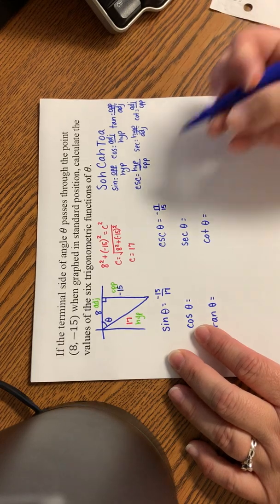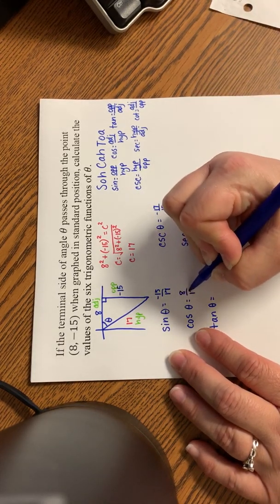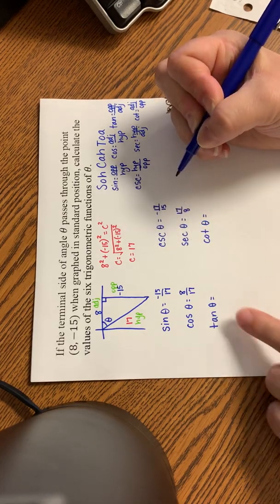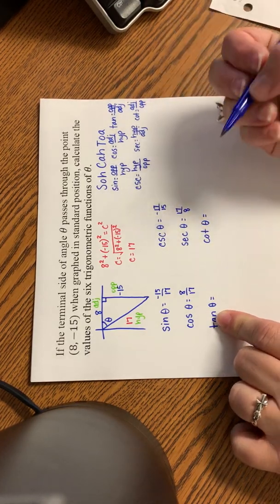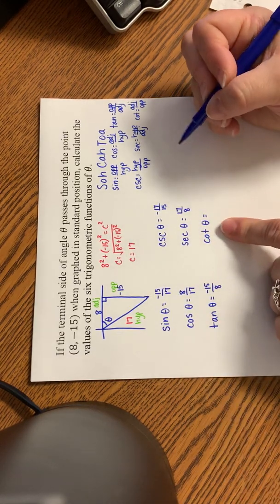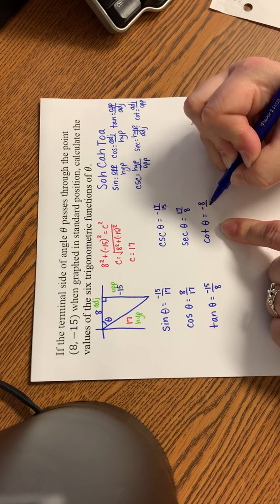Cosine is adjacent over hypotenuse, so that's going to be 8 over 17. For secant, we can just flip it, so it's going to be 17 over 8. Tangent is opposite over adjacent, so we have -15 over 8. So for cotangent, we just want to flip it, so it's -8 over 15.